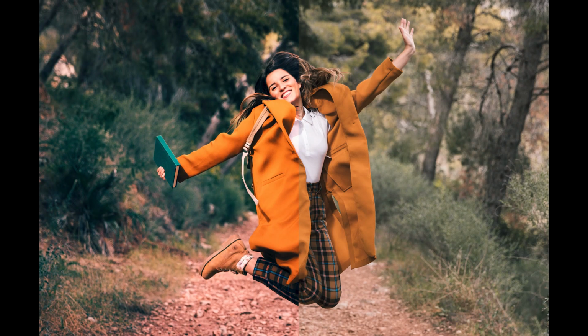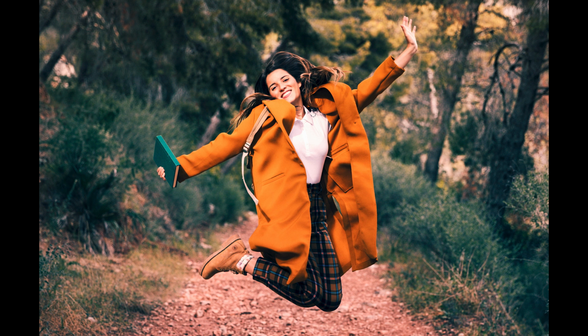In this tutorial, I will show you how to color correct your picture to achieve a cinematic color look.